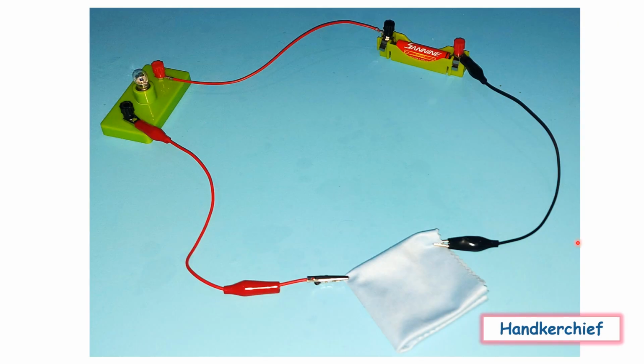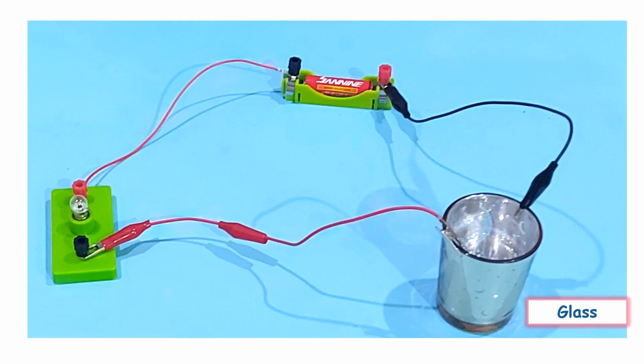Okay, next object is a handkerchief. The bulb does not light up. So this is an insulator. It does not allow the electricity to pass through this circuit. And then glass. I just use a glass that I have at home. You look at the bulb. The bulb does not light up. So this glass is an insulator that does not allow the electricity to pass through it.